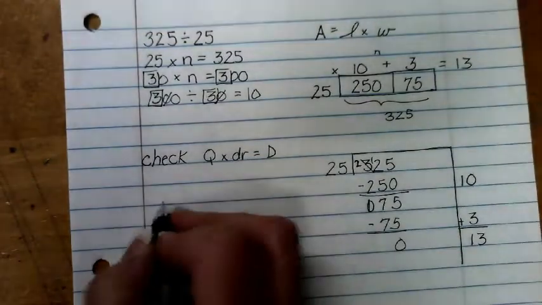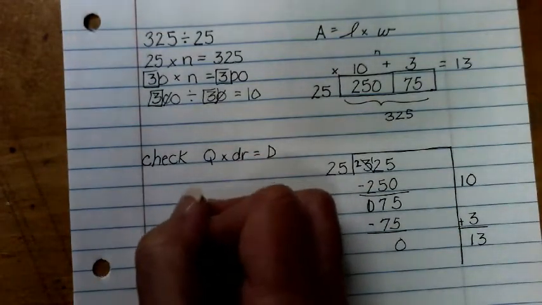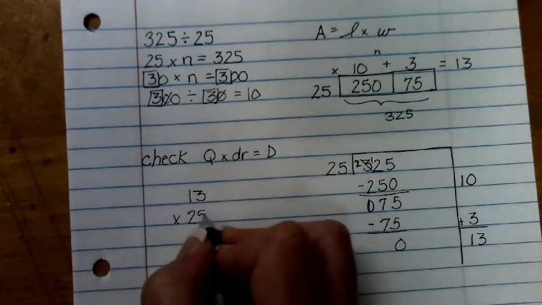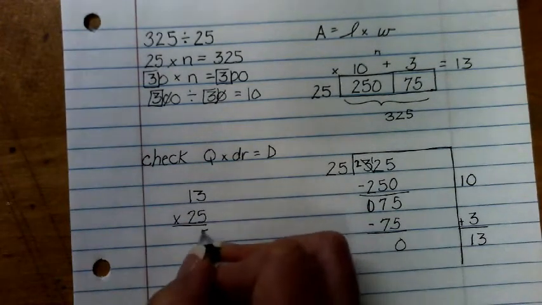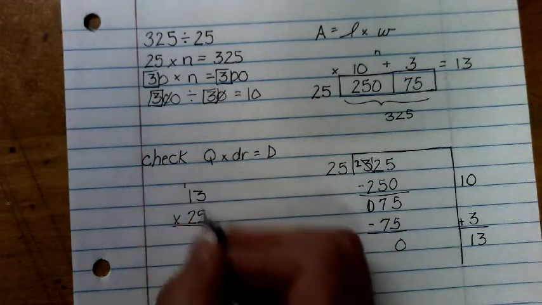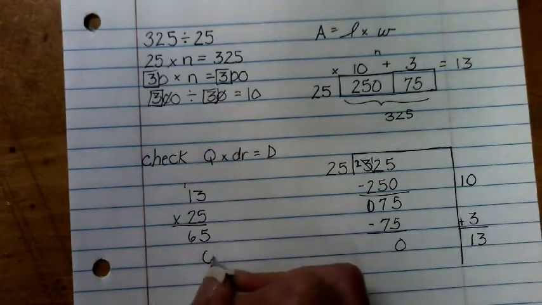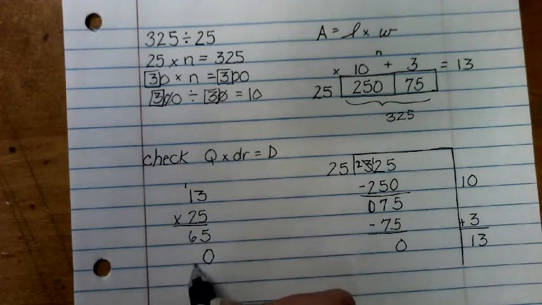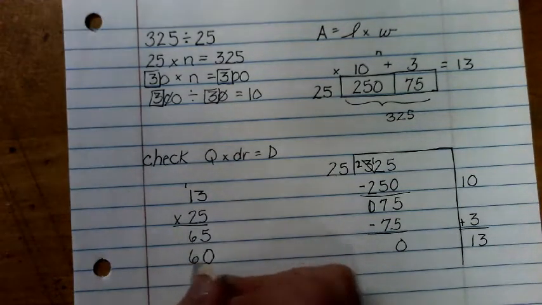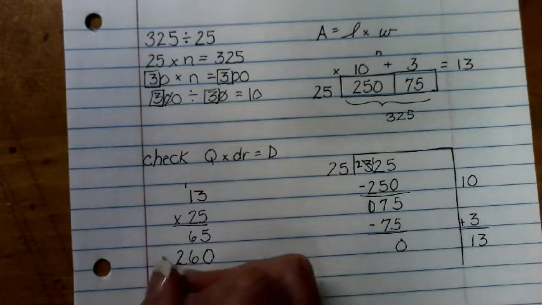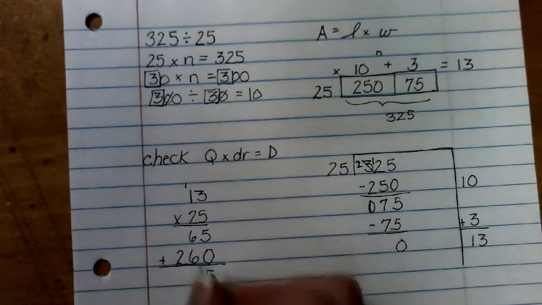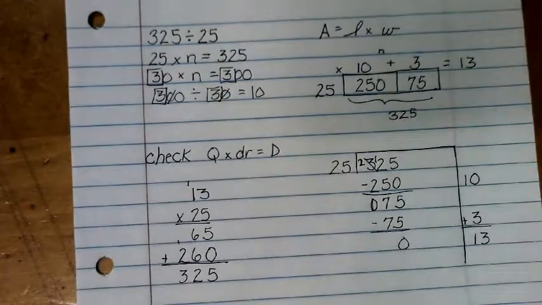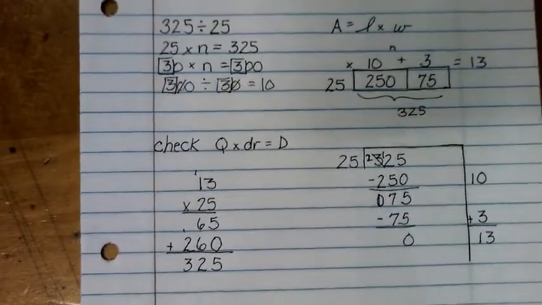Coming over to our check, we're going to do our quotient 13 times 25. 5 times 3, 15, carry a 1, 5 and 1 is 6. Put down that 0 placeholder so that my partial product lands in the right place value. 2 times 3 is 6. 2, add 5, 12, 3. And we're good. And that is all there is to it.